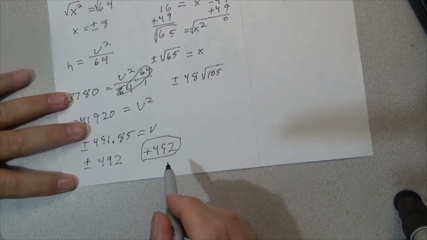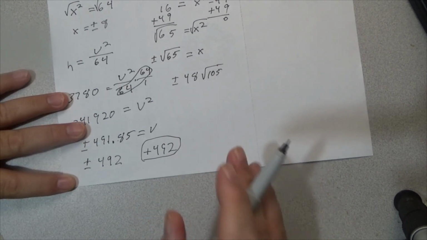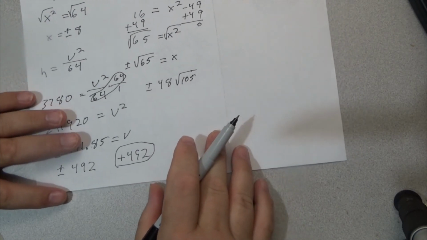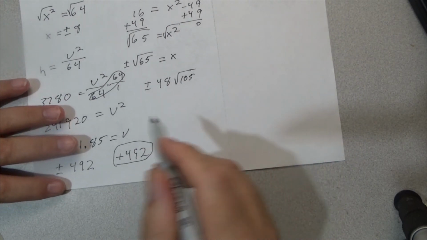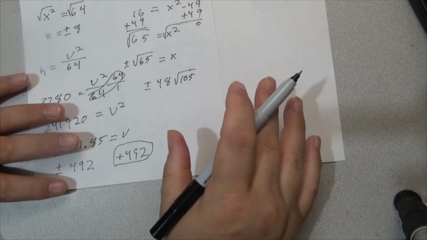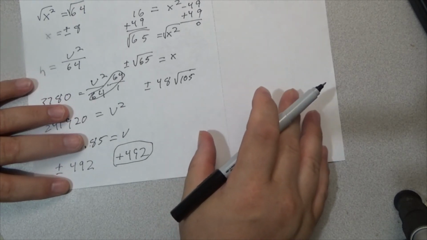Now when you're solving one of these types of problems, oftentimes you're solving for time as well, these physics types of problems. So one of your answers is going to be positive, the other one's going to be negative.